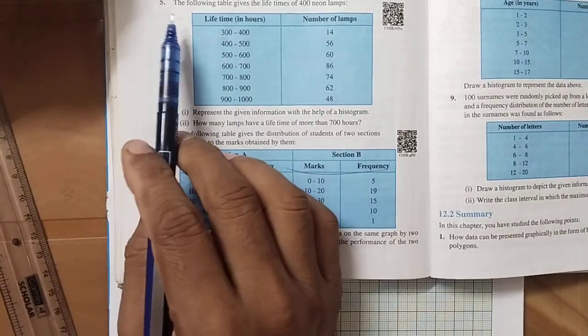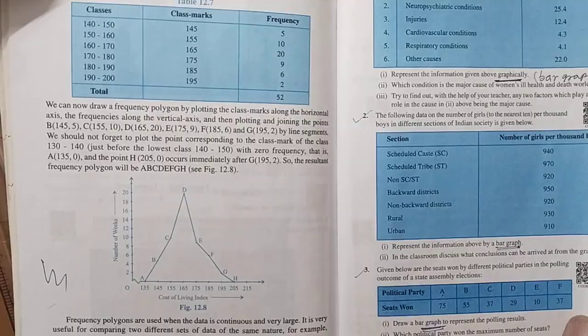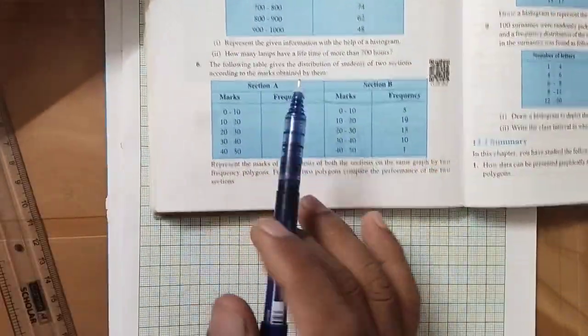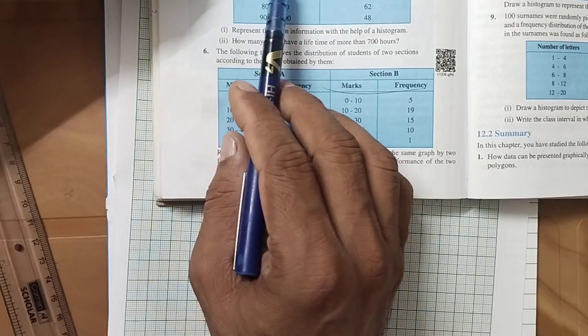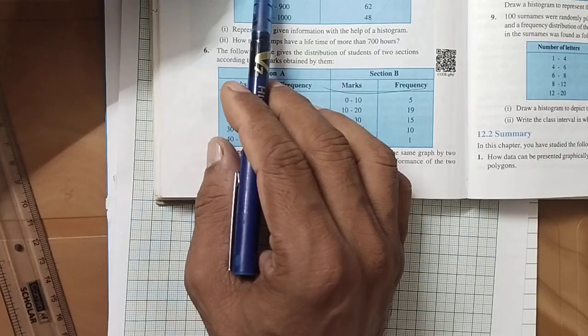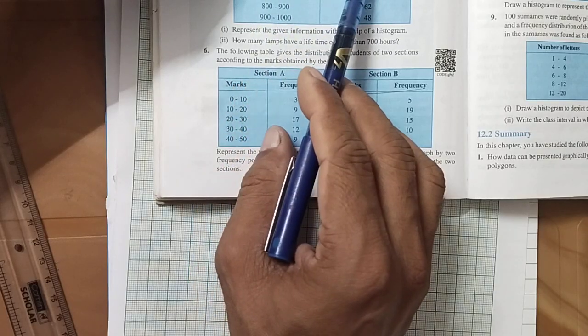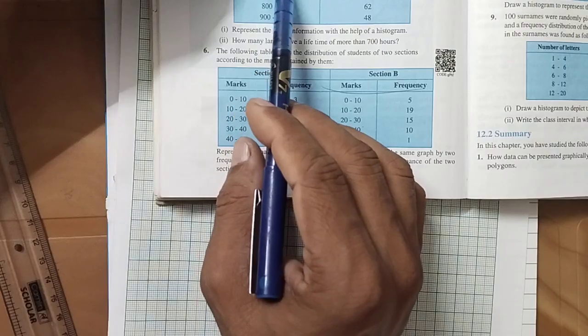The next question we are going to solve is question number 5, same exercise 12.1. In question number 5, you see the data is given like this: 300 to 400, 400 to 500. It is on the range basis. Between 300 to 400, the value is 14. 400 to 500, the value is 15. 500 to 600, like this.